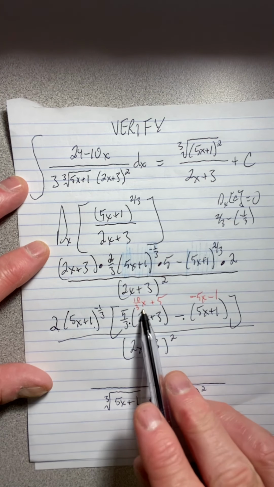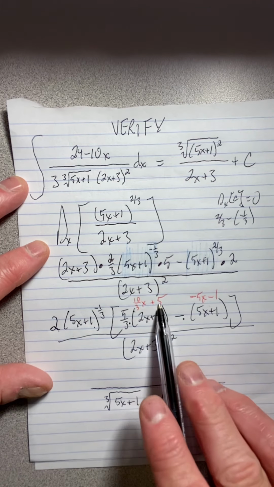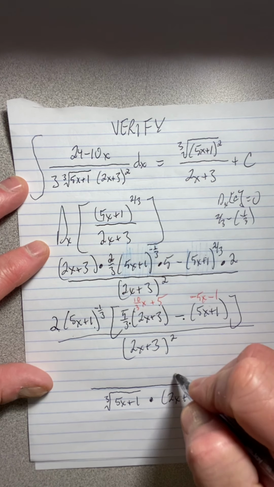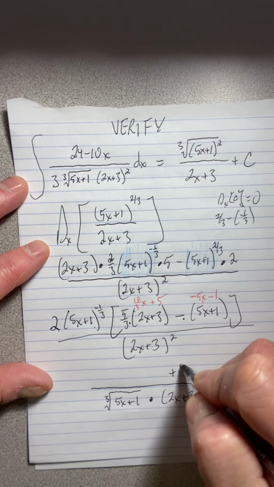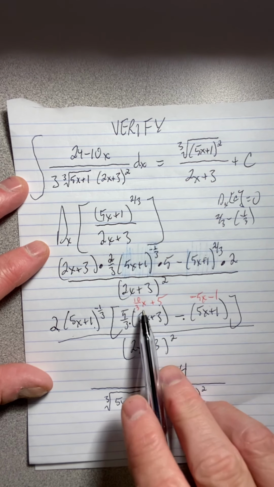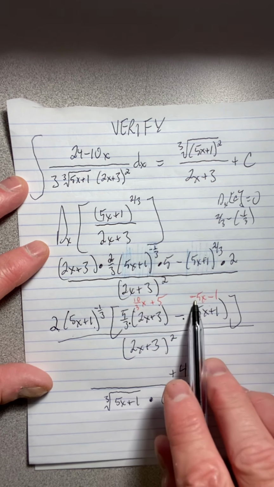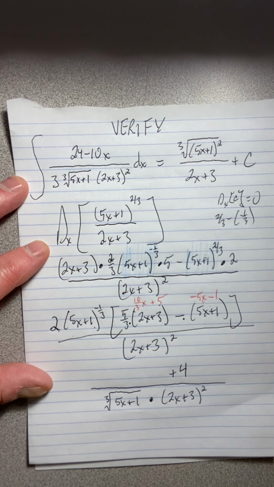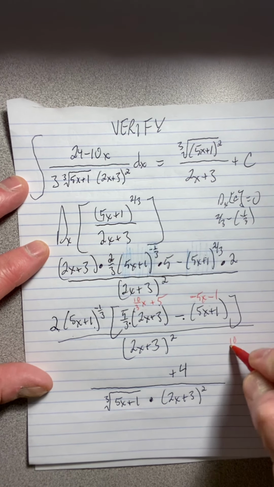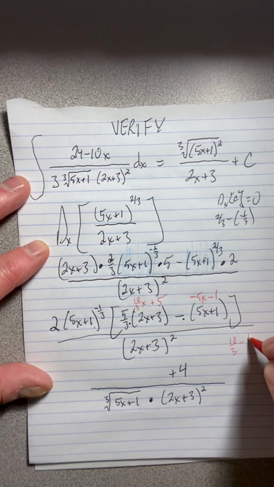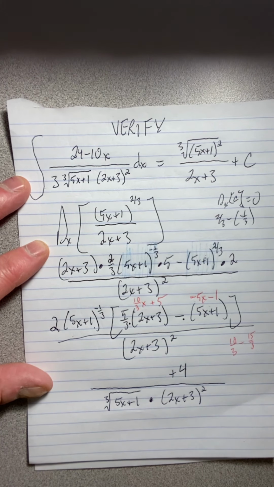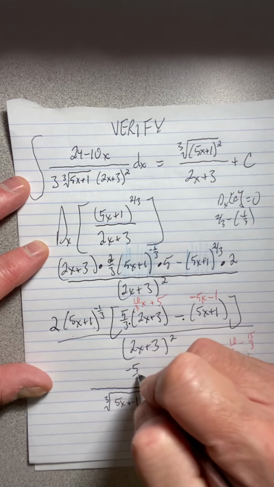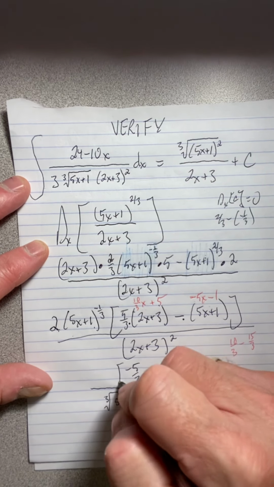So then adding these like terms up, 5 minus 1 is 4. And then 10/3 x minus 5x. Well, I'm going to have to change 5x to 15/3. That would be a negative 5/3.